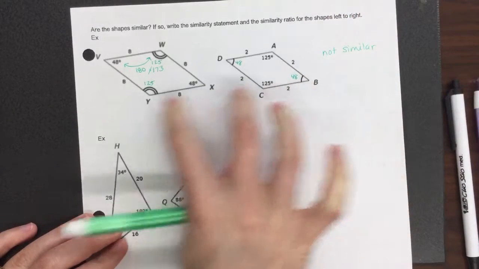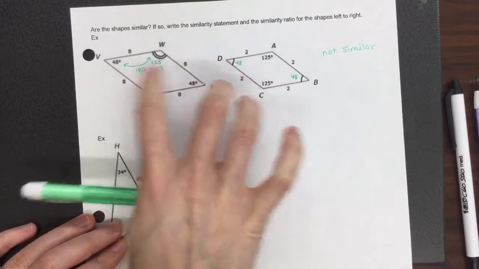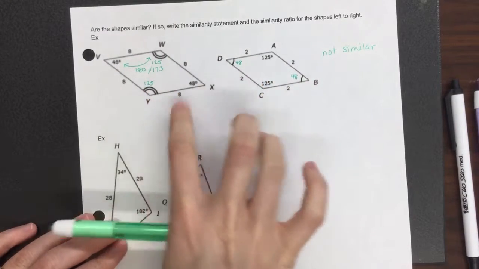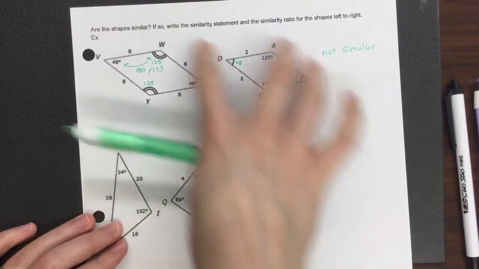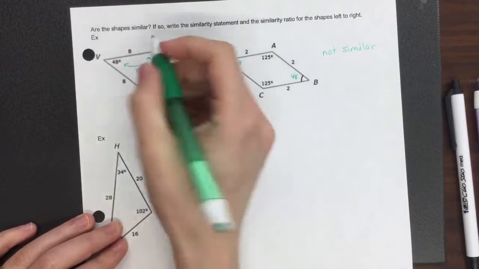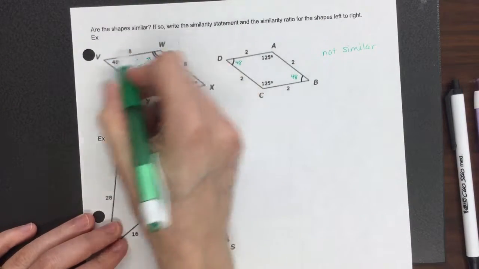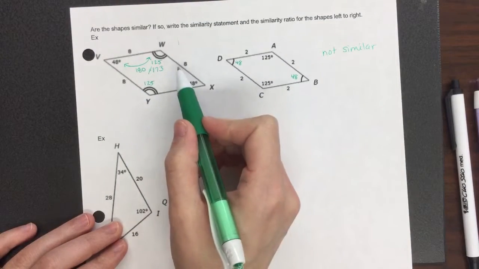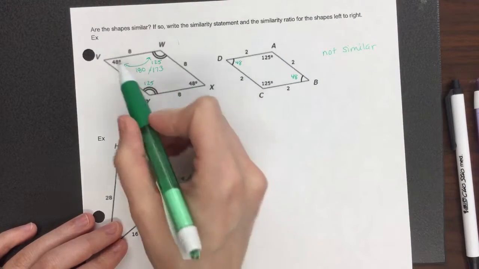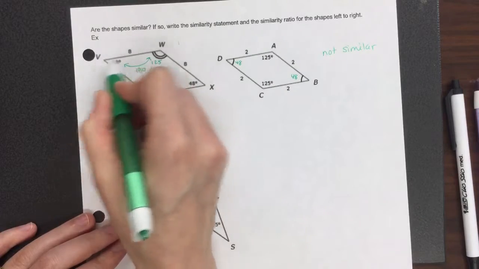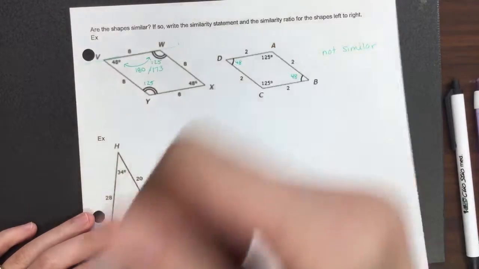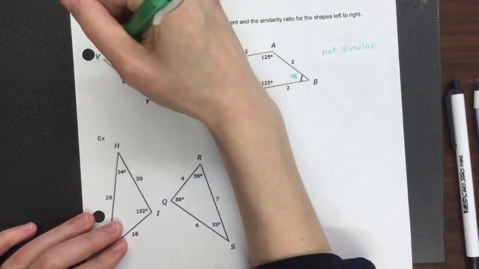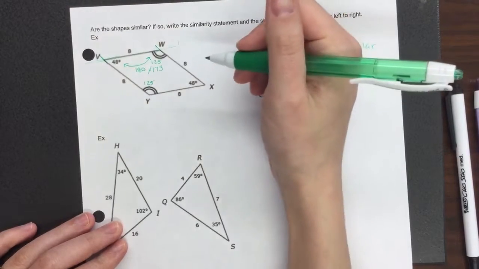And if you look and you check the sides, 8 over 2, 8 over 2, 8 over 2, 8 over 2, everything looks like it's similar except for that. So watch out for these. Those two need to add up to be 180. Basically these are parallelograms, and so this is the transversal, and that side should be parallel to that side.